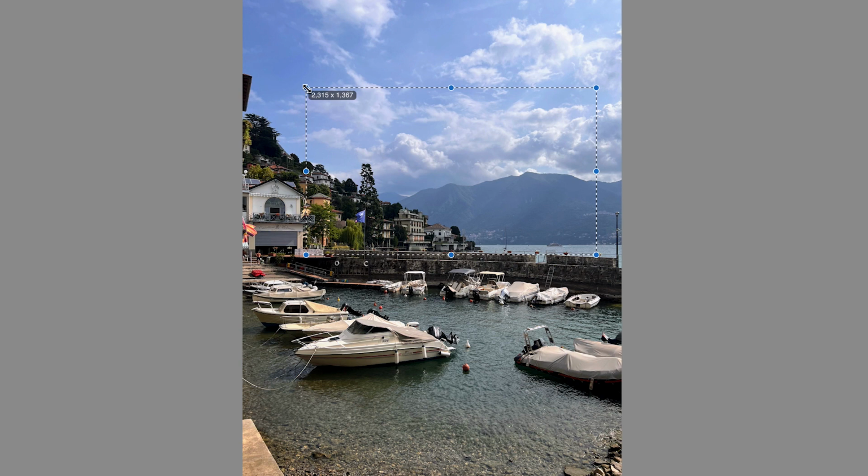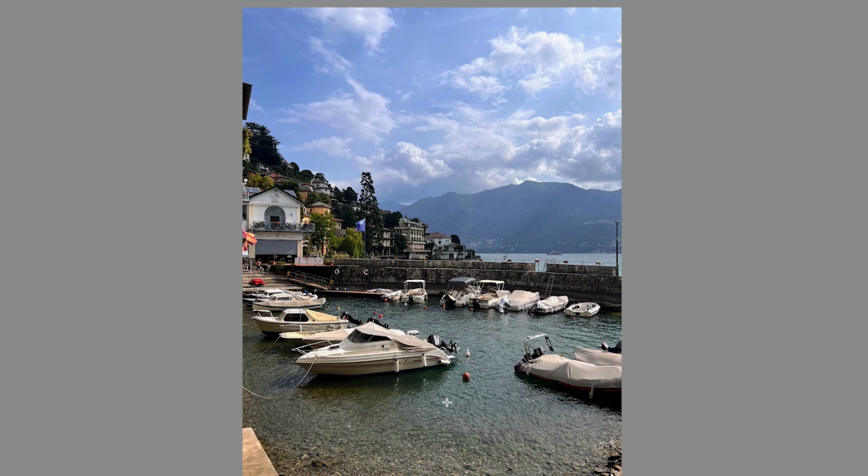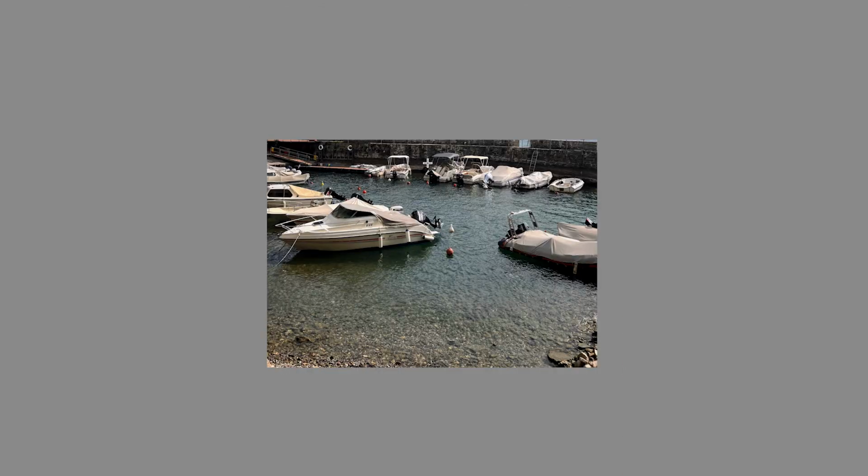Let's see what this would look like. There's a painting here somewhere. You could simplify this, you could focus on the sky. So that's one option. Also, you could choose to feature this boat. That's a whole other painting right there.